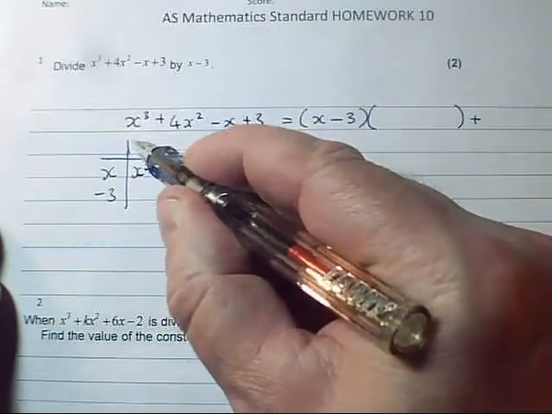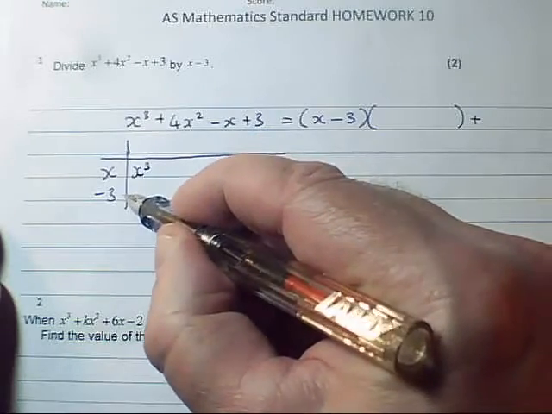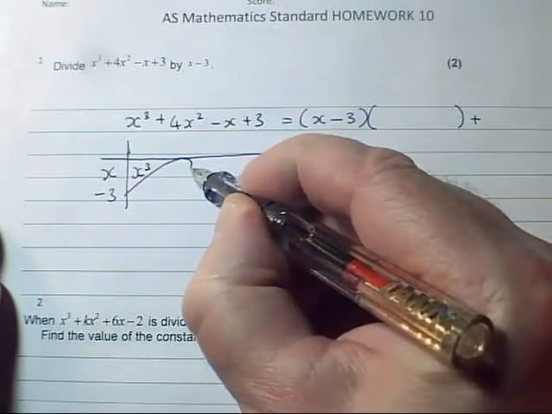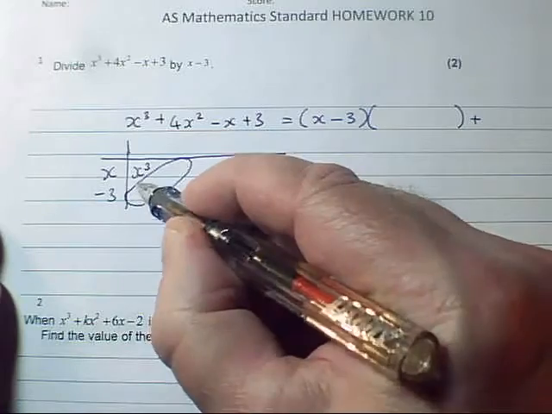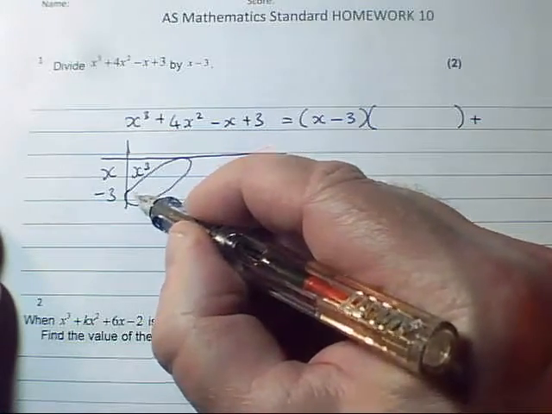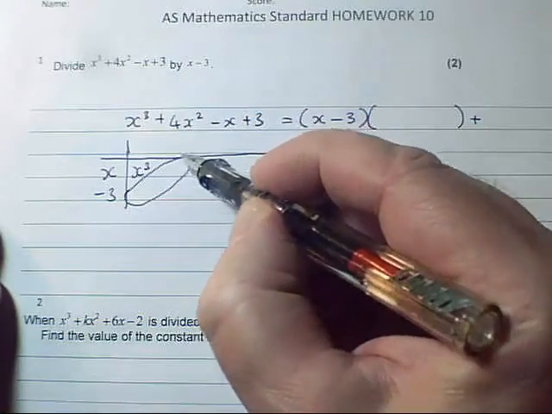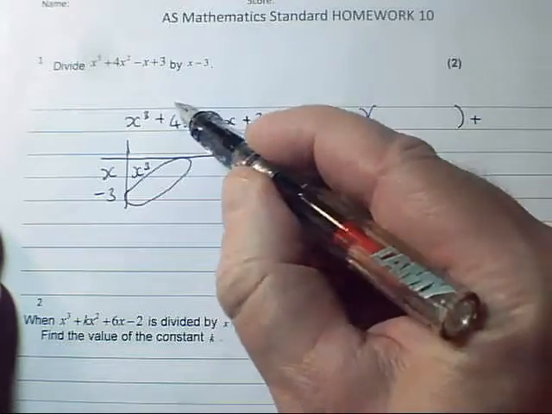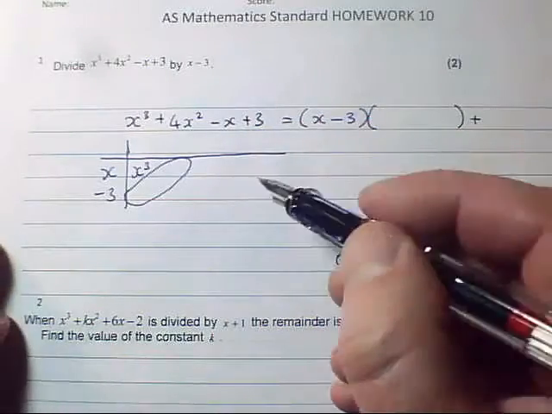So you decide what you need at the top, you decide what you get at the bottom, then you look at these two terms together, which will be x squared terms. There's one that you're forced to get at the bottom, and you need to consider what other x squared term needs to be here to end up with this 4x squared. So it's the grid method, okay?